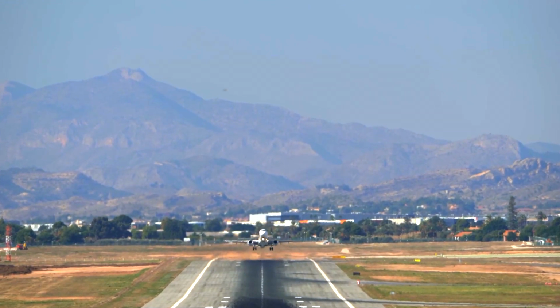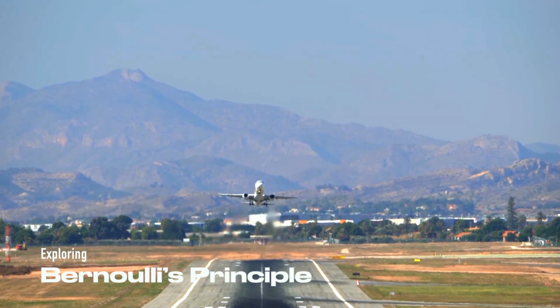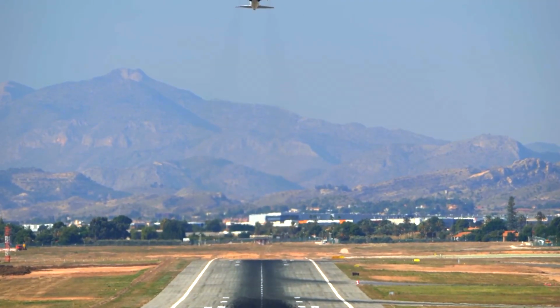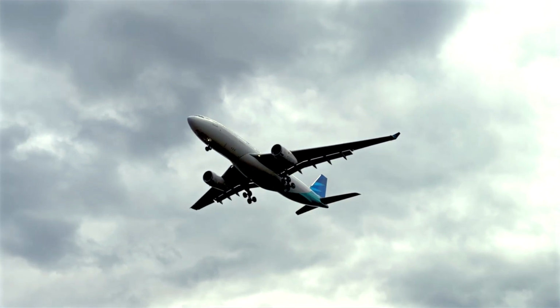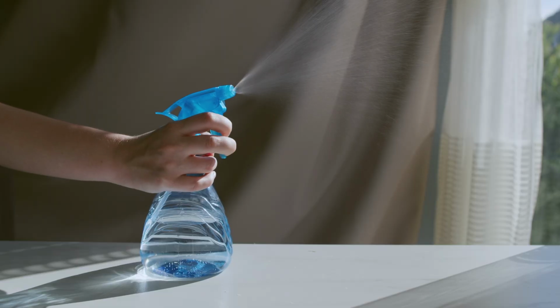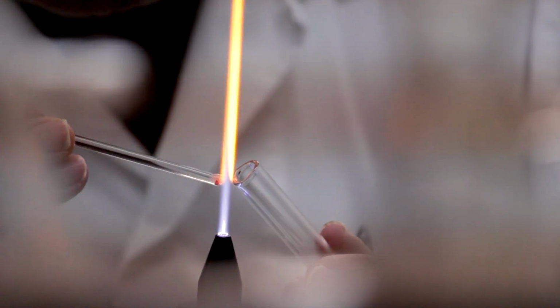How can something weighing hundreds of tons, made from metal and carrying hundreds of passengers, rise into the sky? The answer begins with something we cannot see: moving air. Air may appear empty, but it has mass and pressure. When we control how it moves, we can create powerful forces. These forces allow aircraft to fly, racing cars to grip the track, and many everyday devices to work.